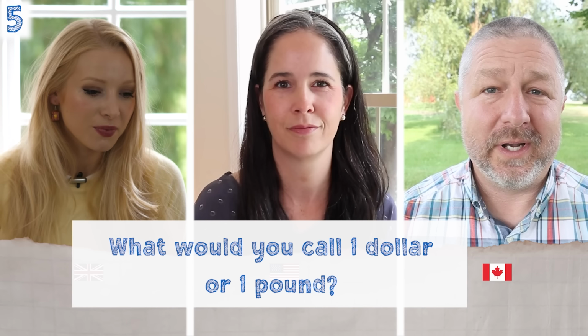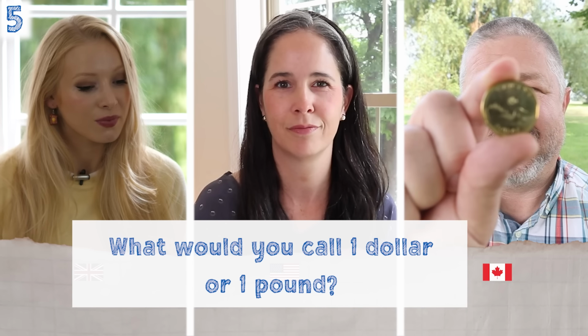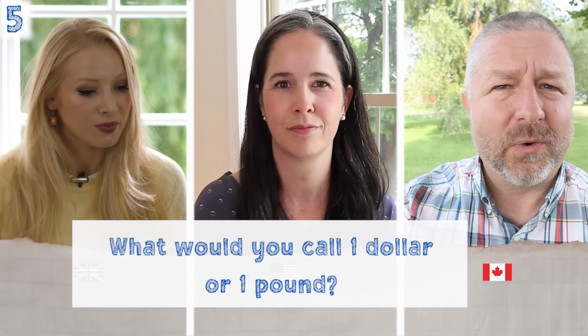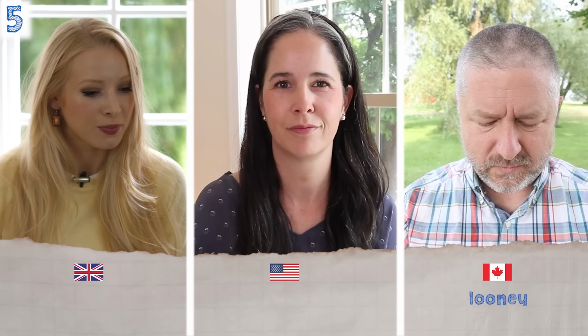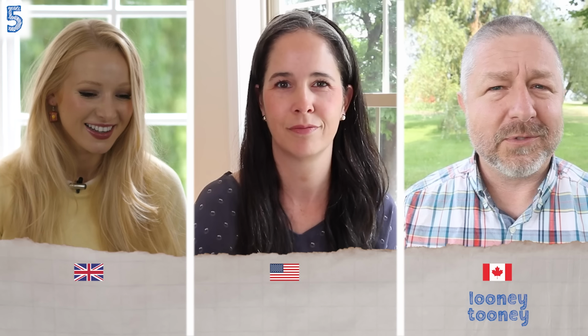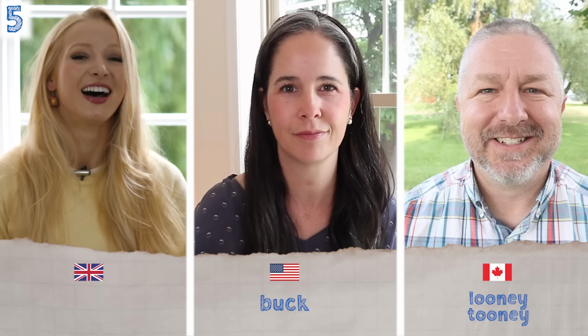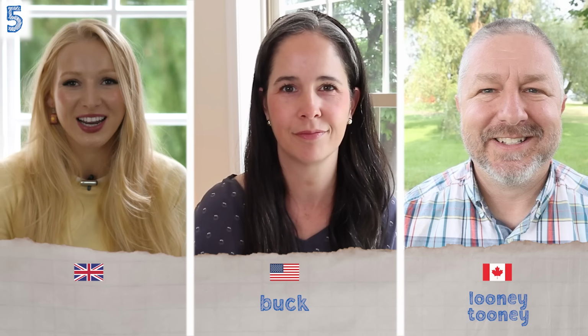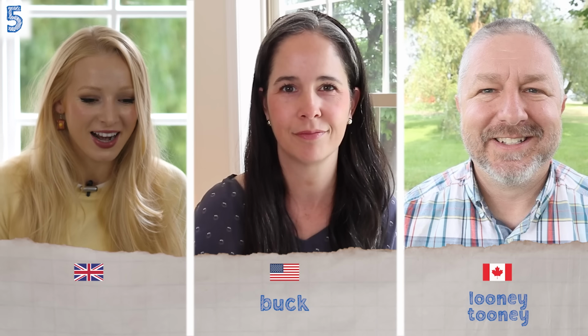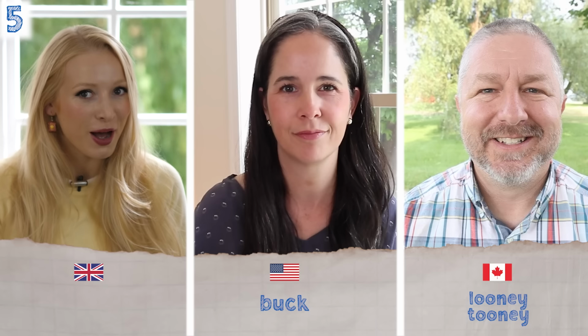The $1 coin in Canada has a loonie on it. That's a bird that lives in northern Canada. So we decided we would just call this the loonie. Then when we decided to have a $2 coin, we thought we would call it a toonie because it's worth $2 and it rhymes with loonie. Slang for $1, a buck. I love the loonie and then the toonie. I think that's absolutely hilarious. Yeah, I've heard of buck before.